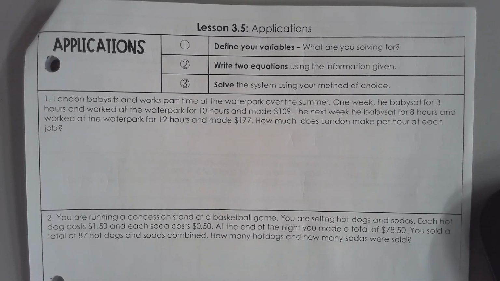Okay. So number 1, Landon babysits and works part-time at the water park over the summer. 1 week, he babysat for 3 hours and worked at the water park for 10 hours and made $109. The next week, he babysat for 8 hours and worked at the water park for 12 hours and made $177. How much does Landon make per hour at each job?